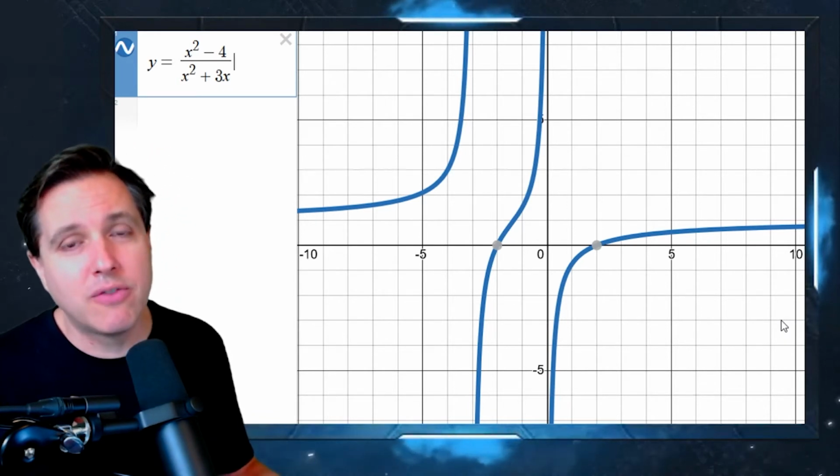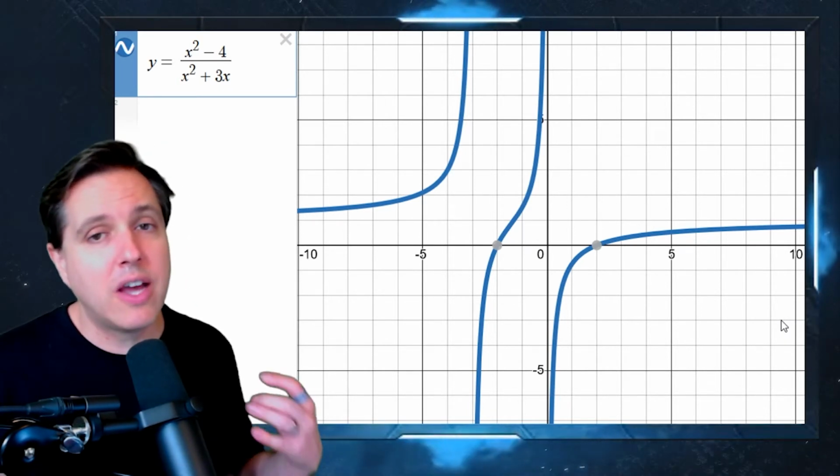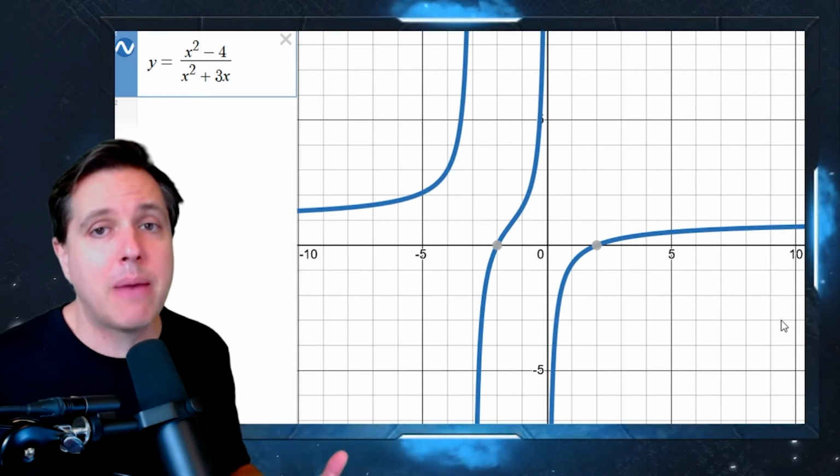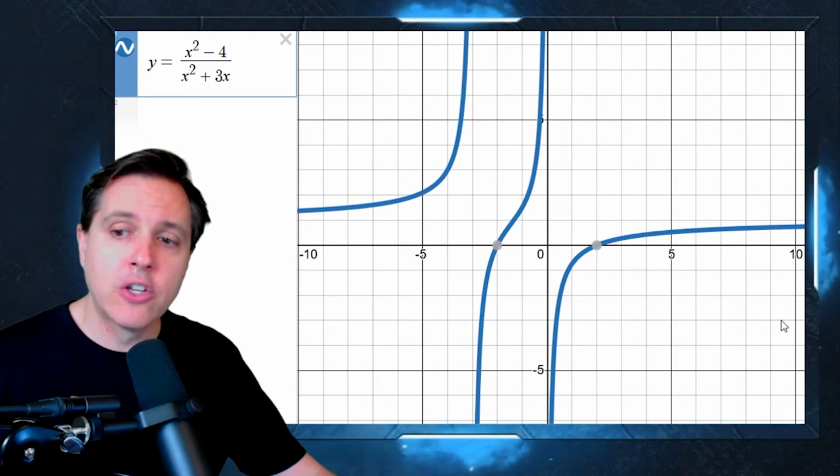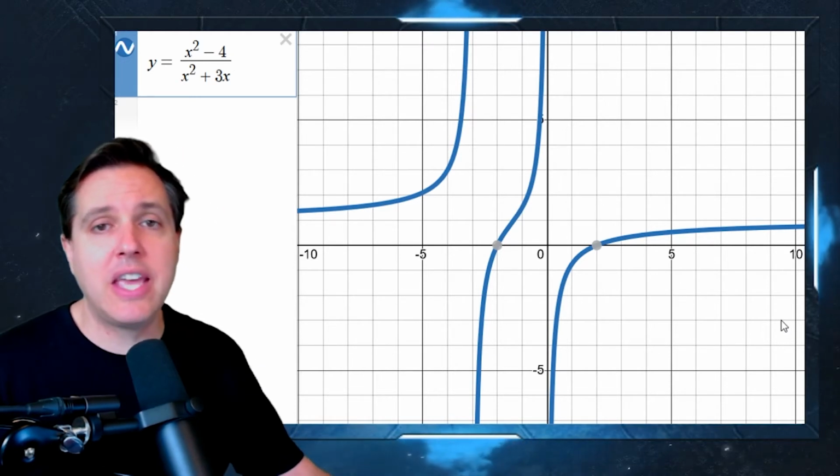If you're still kind of struggling with end behavior, you definitely want to go back and brush up on that material, because it's going to play a major role here. So remember, end behavior is what happens at the ends of the graph.